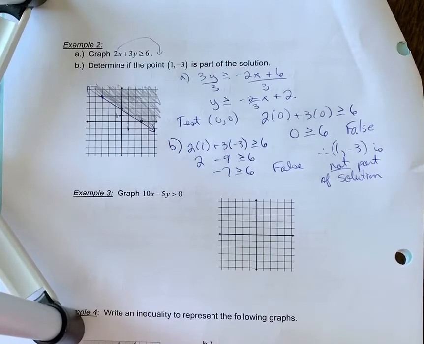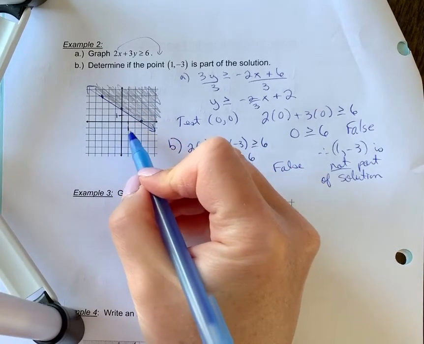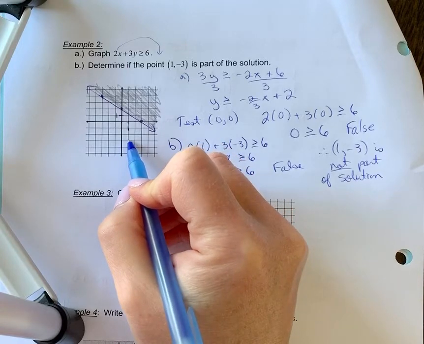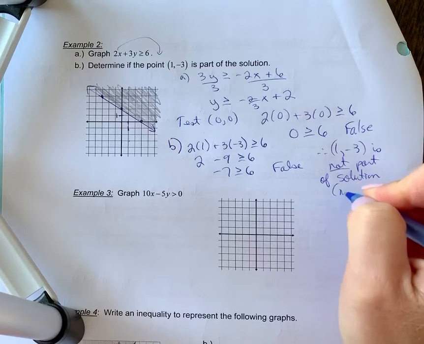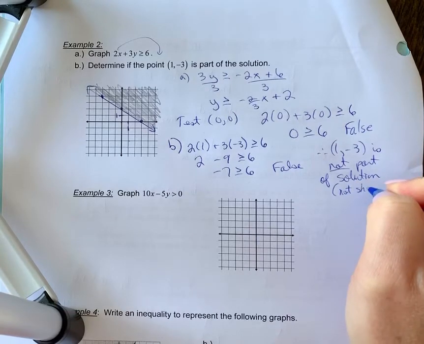So therefore (1, -3) is not part of the solution. And I could have found that answer faster had I just looked at the graph. If I go to the point (1, -3), it is not shaded. So that supports my answer. So it is also, let's just put in brackets here, not shaded.